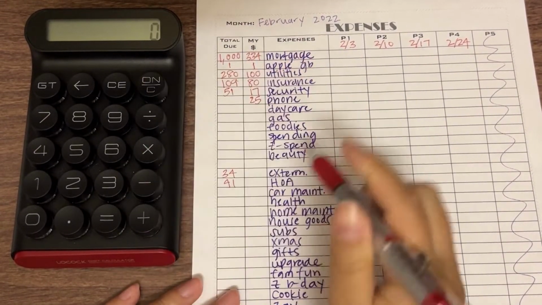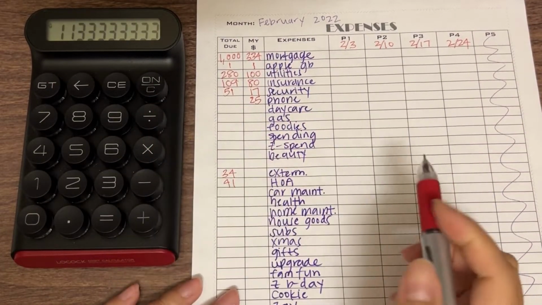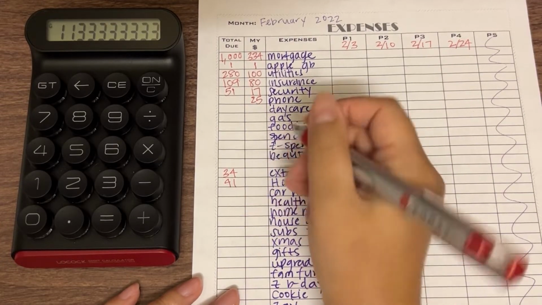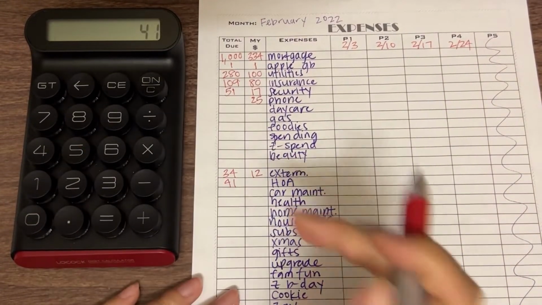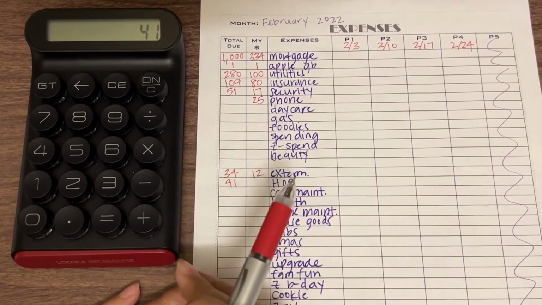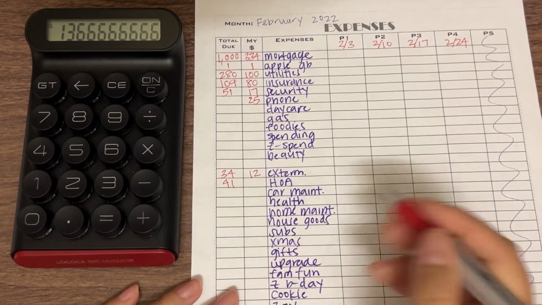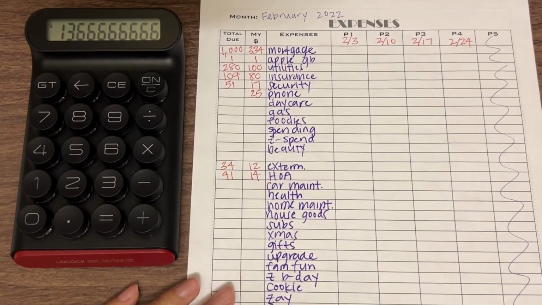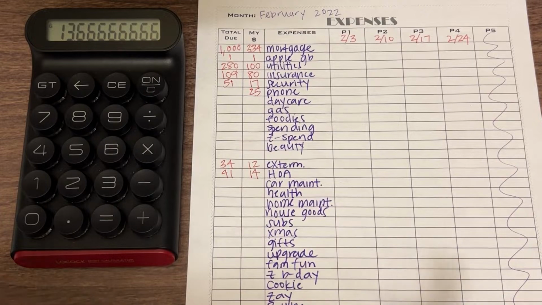Exterminator, we have $34 divided by 3 is 11.3, and I'm gonna round that up to $12. HOA, I need to have $41 saved. Divided by 3 is 13.6, rounding that up to $14. So those are my bills that I have saved.